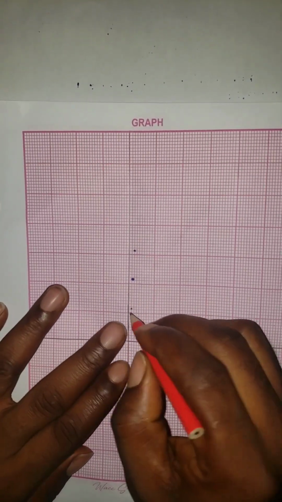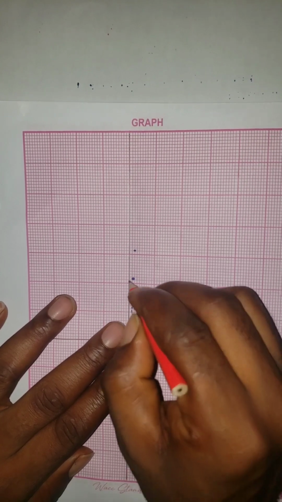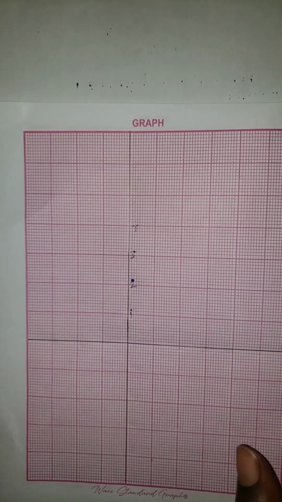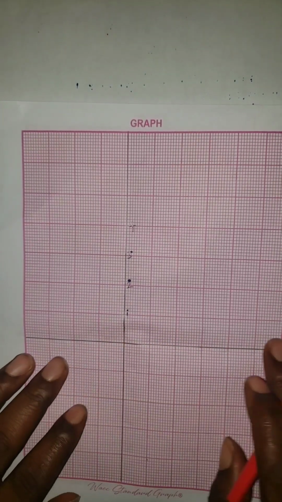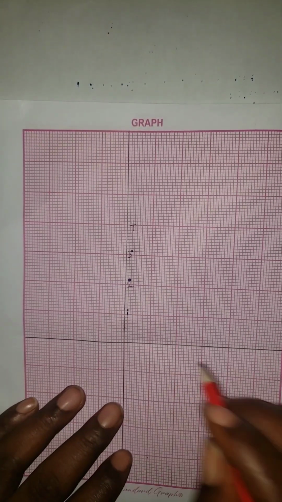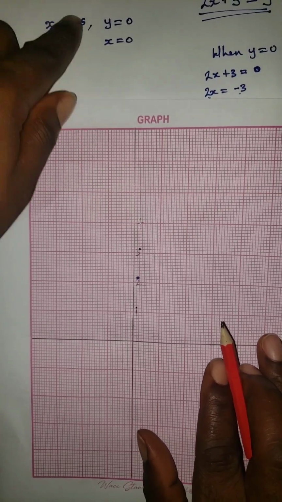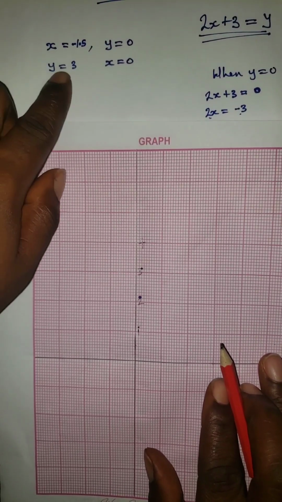So this will give me 1 here, 2 here, 3 here, 4 here. The good thing about this one is that I don't need to write too many numbers, because all I need is just these 2 points.